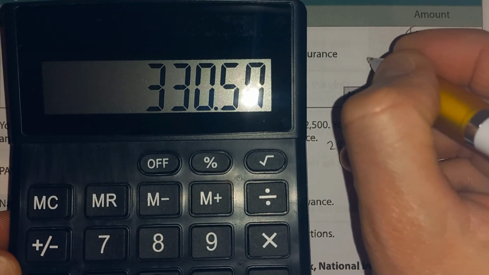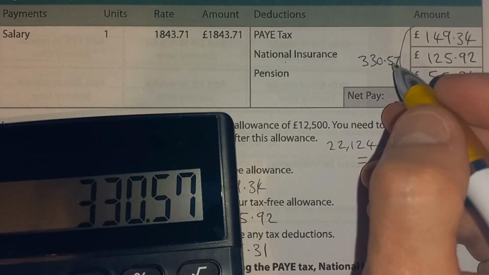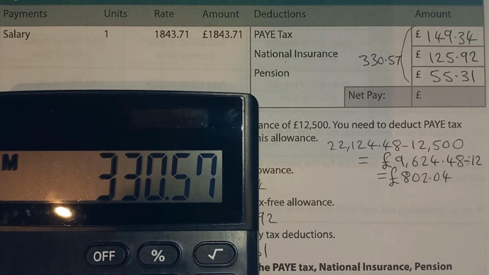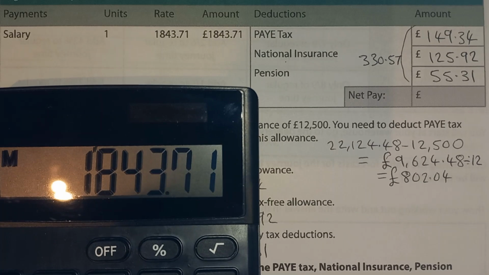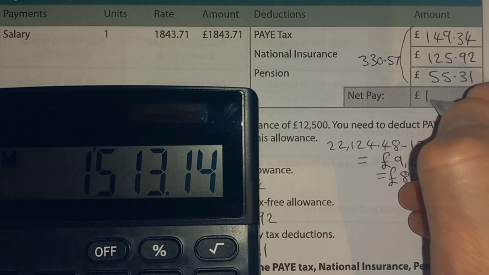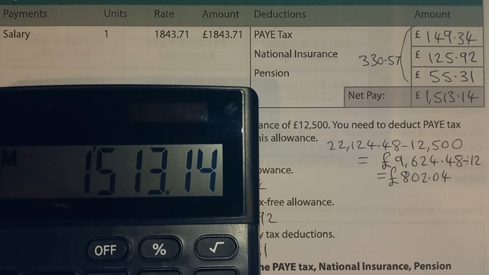So our total deductions are going to be £330.57, and we want to take that away from this amount here. So let's put that in my calculator to memory. So £1,843.71, take away memory recall, and that leaves us with £1,513.14.